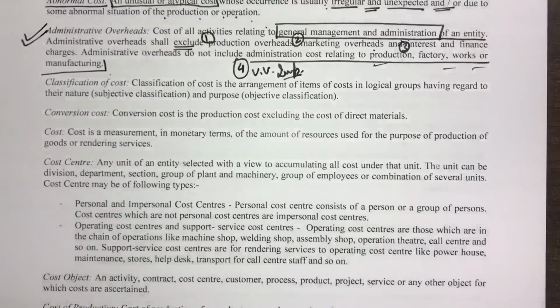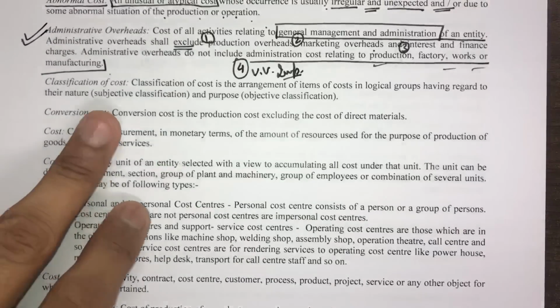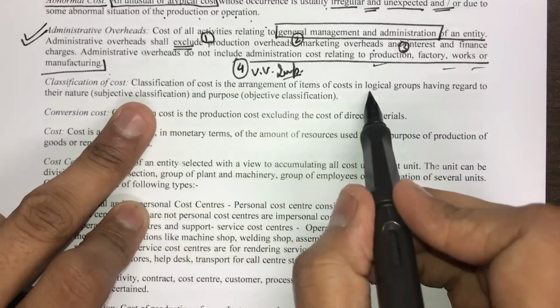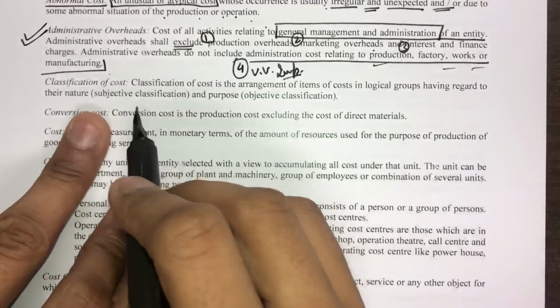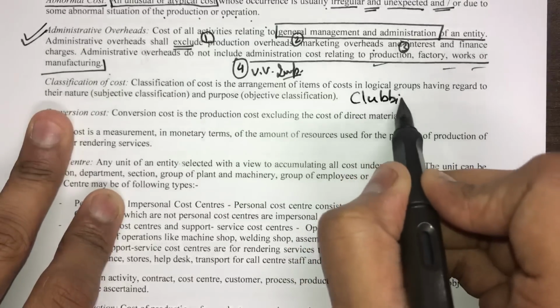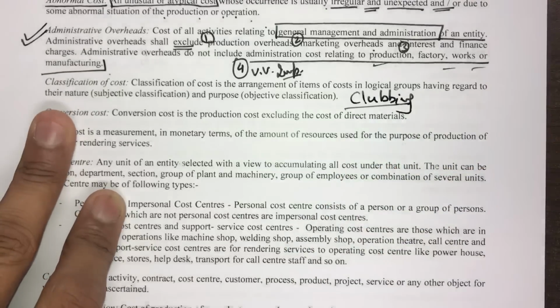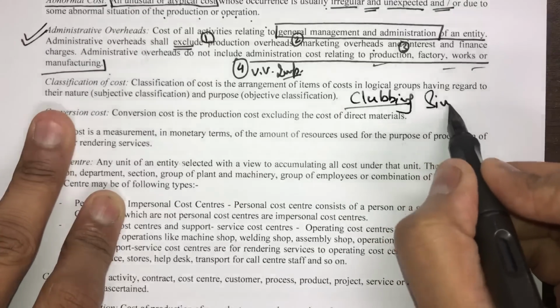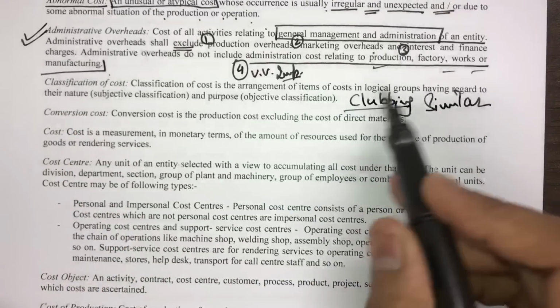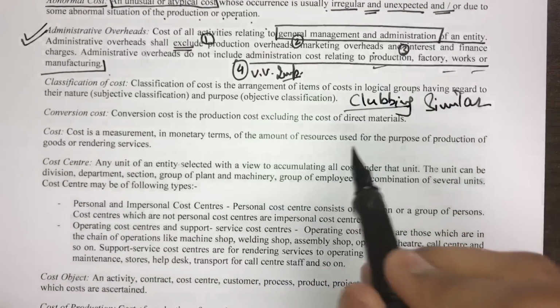Next, classification of cost. Now classification of cost is the arrangement of items of cost in logical groups having regard to their nature. So this is nothing but clubbing of the cost of similar nature or similar purpose. We have to club the cost of similar nature or purpose into one group.